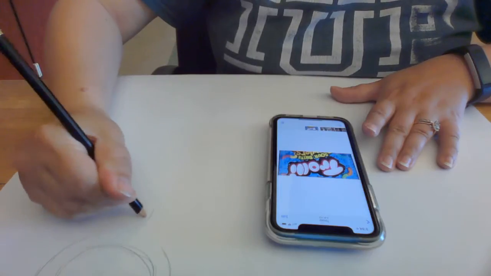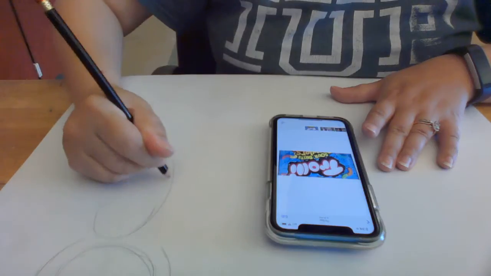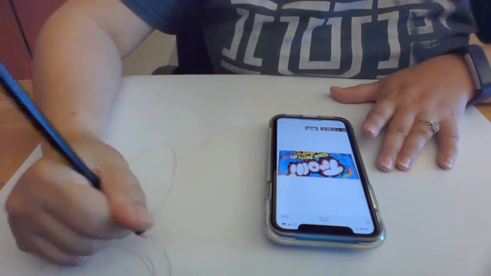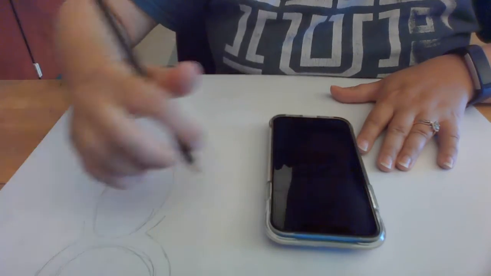And then we have the bottom part of the eye. And then this all has a border around it.